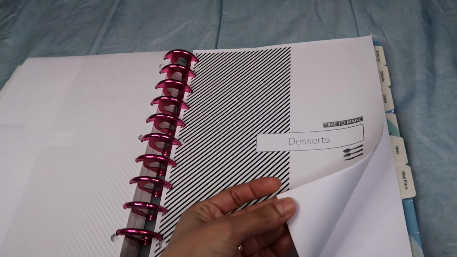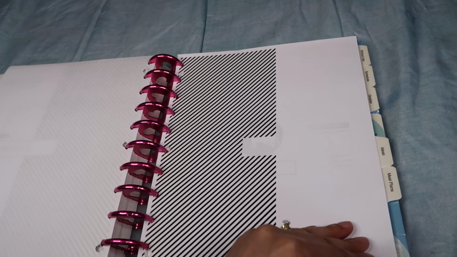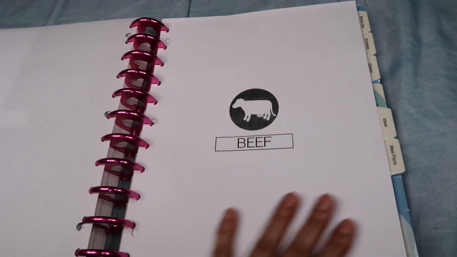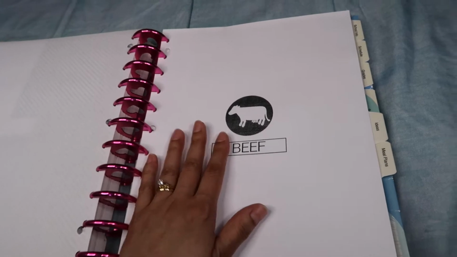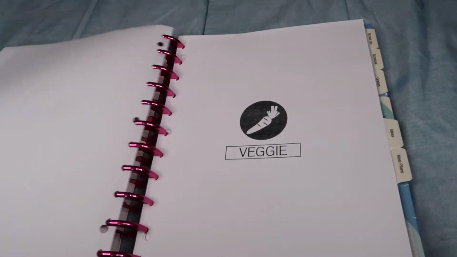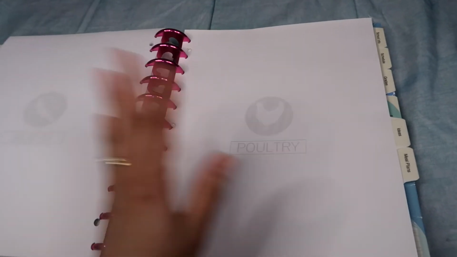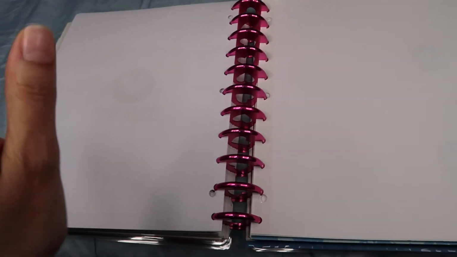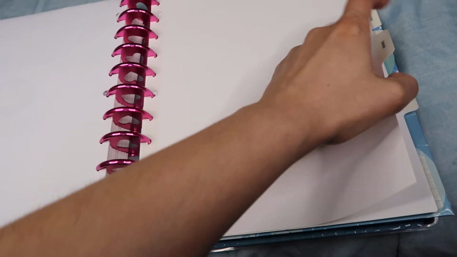It's also divided up by different types of meals based on the meat. So this one is for beef, pork recipes, lamb recipes, veggie recipes, chicken recipes, and that's it. I can't wait to fill this section up because there are definitely some recipes that I always have to go online and research every time I'm going to make them. So I'm going to be able to print them out and put them in here and have them to reference back instead of having to look them up on my phone all the time.